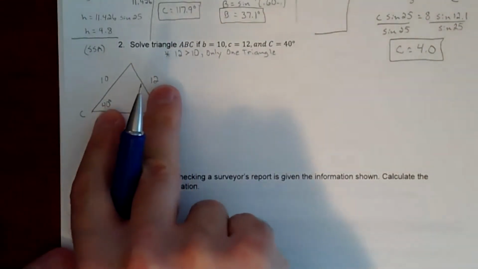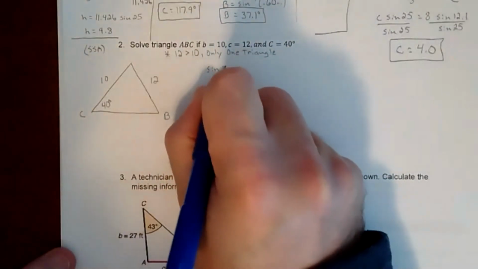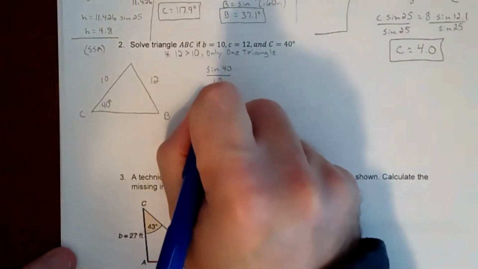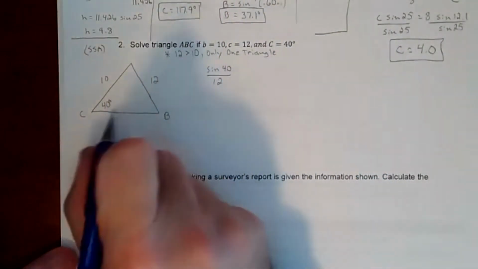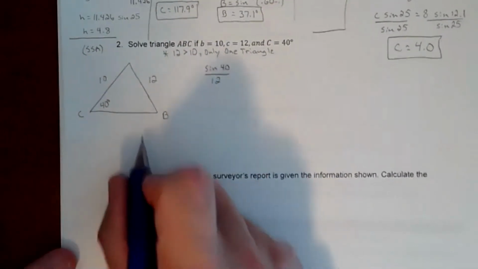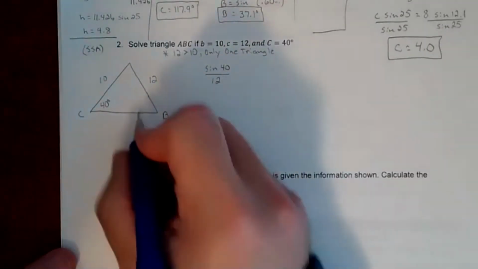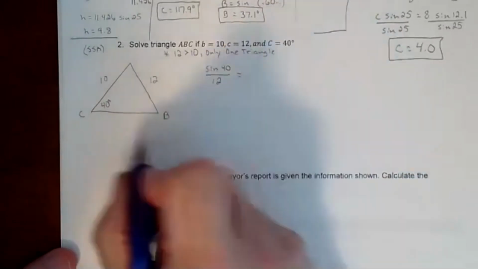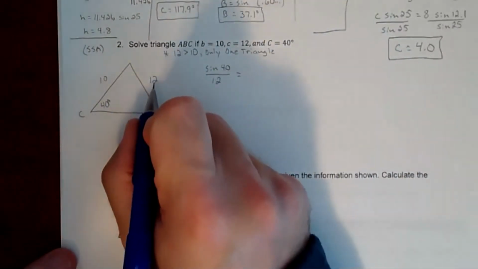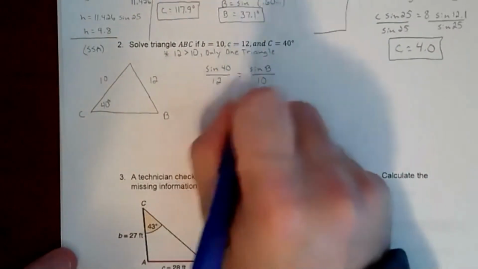So sine of 40 over 12. Normally we try to find our angle, but I don't have 2 out of the 3. I will have an angle once I find B here, but I don't have 2 out of the 3 angles, so I can't just do 180 minus the angles. So I actually have to do law of sines right away. So sine of 40 over 12 is going to equal sine of B over 10. We'll cross multiply.